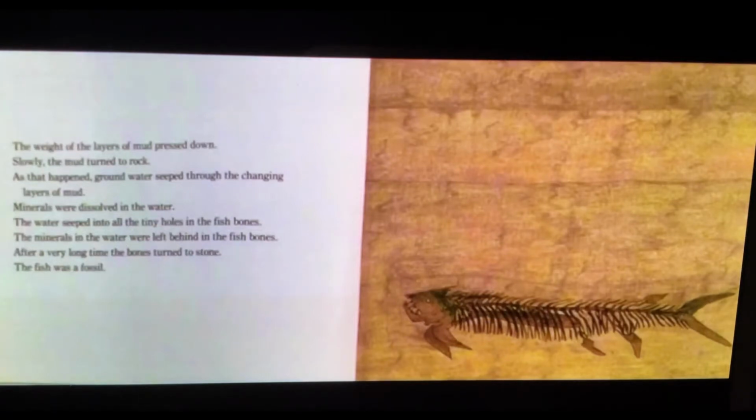Slowly, the mud turned to rock. As that happened, groundwater seeped through the changing layers of mud. Minerals were dissolved in the water. The water seeped into all the tiny holes in the fish bones. The minerals in the water were left behind in the fish bones. After a very long time, the bones turned to stone. The fish was a fossil.